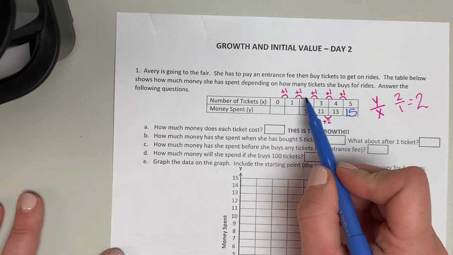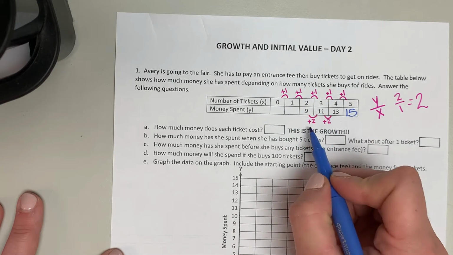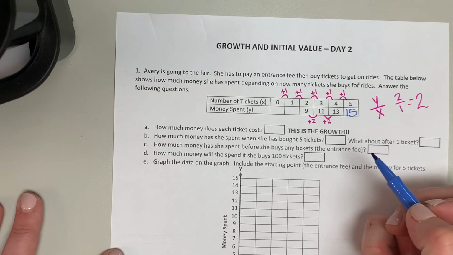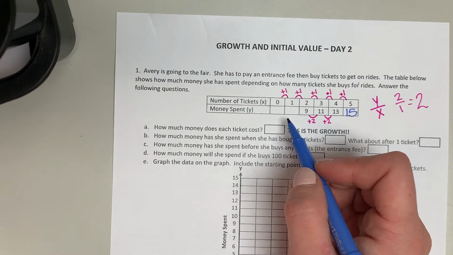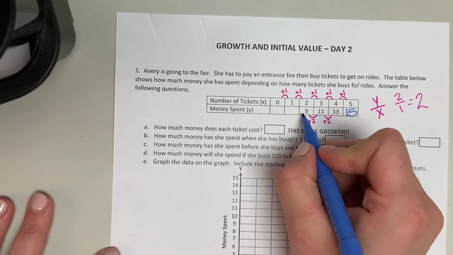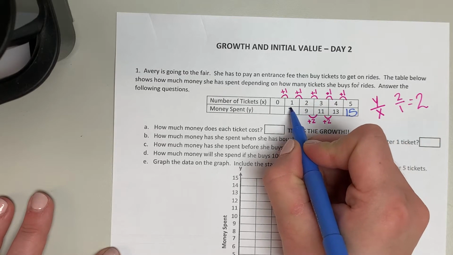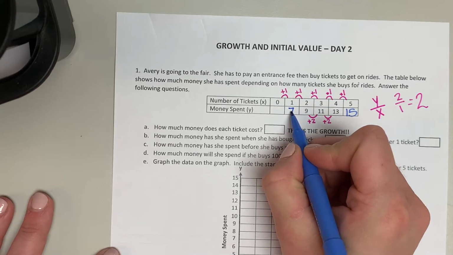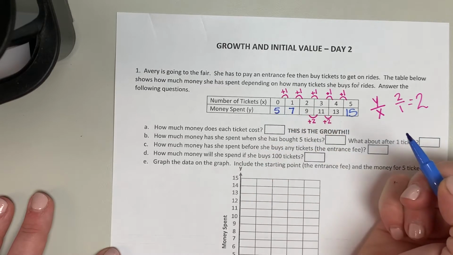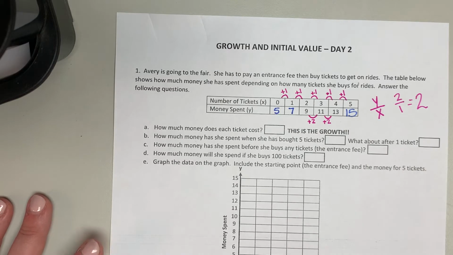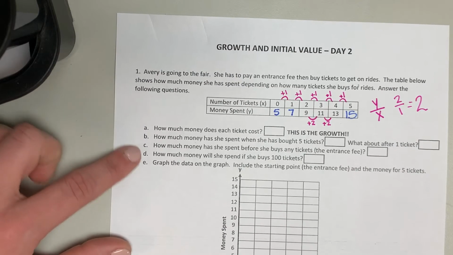If we're increasing by 1 on top every time and increasing by 2 on the bottom every time, in order to go backwards, you would need to decrease by 2. So 9 minus 2 would make 7. 7 minus 2 would make 5. So now that we've filled in our table, let's go ahead and fill in our missing information in our questions.